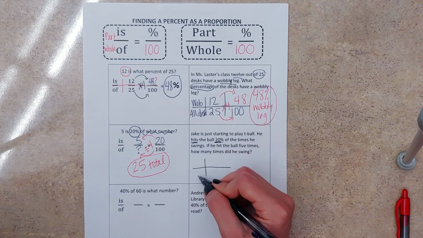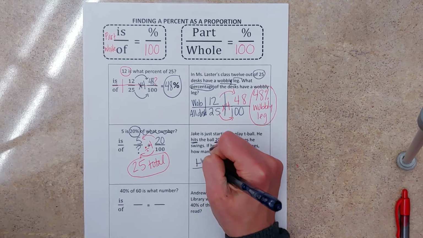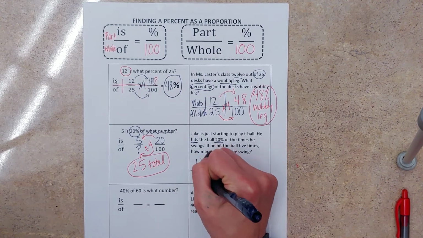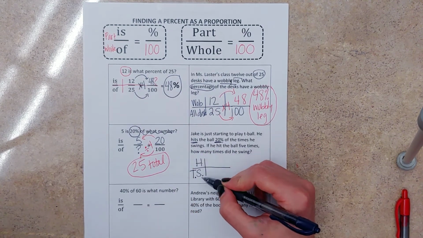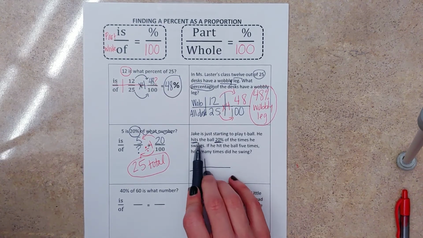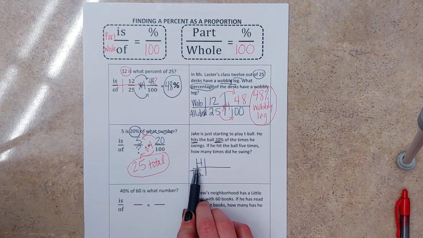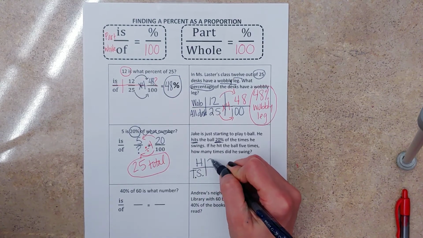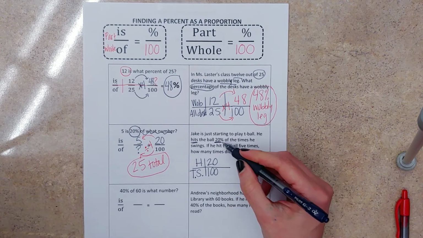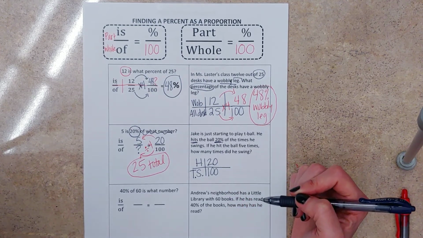Our part versus our whole. He hit the ball out of the total times he swung. So hits and total swings is what I'm going to use. And I know that 20% represents hits, which matches up with our table. So that means 20 over 100, because percents are out of 100.